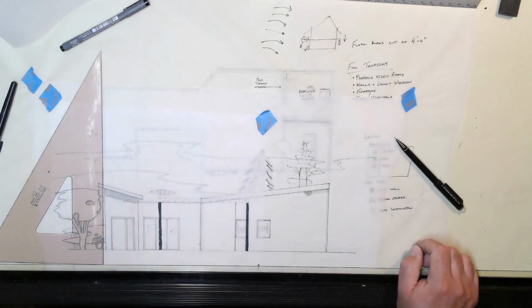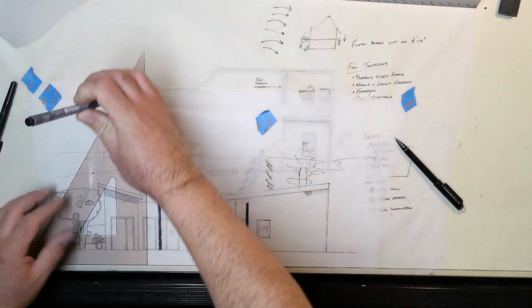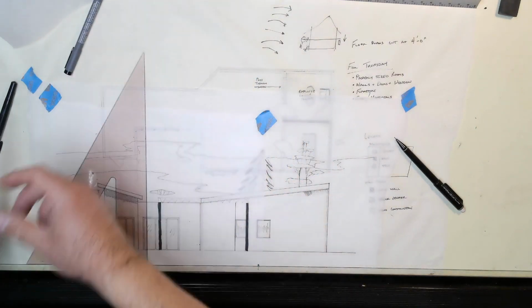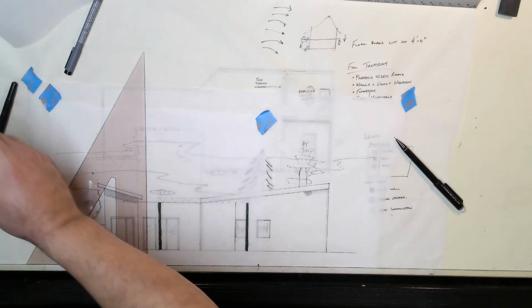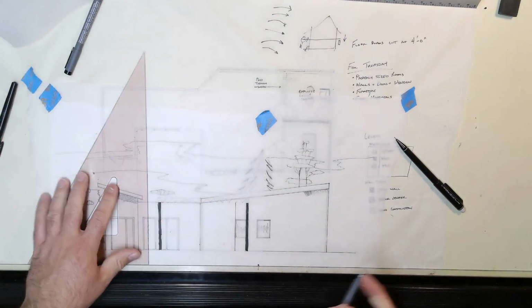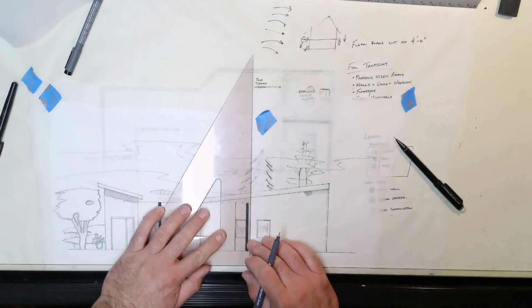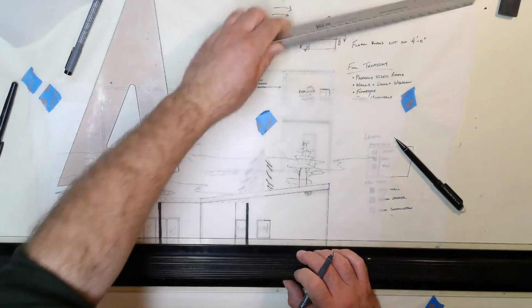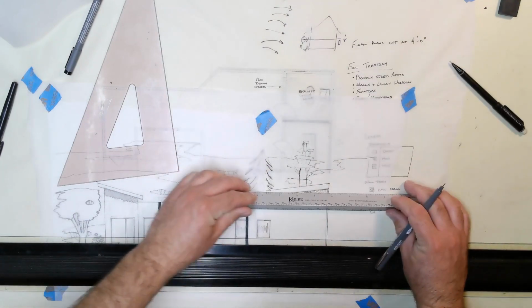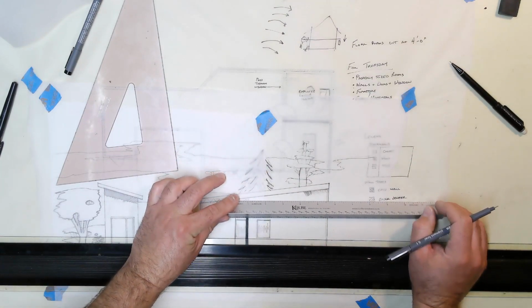Yeah, so let me just draw a quick window just to show you. I'm going to use a really fine pen here. I'm actually just going to transfer this window over.